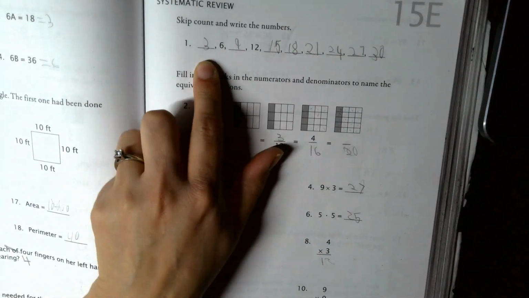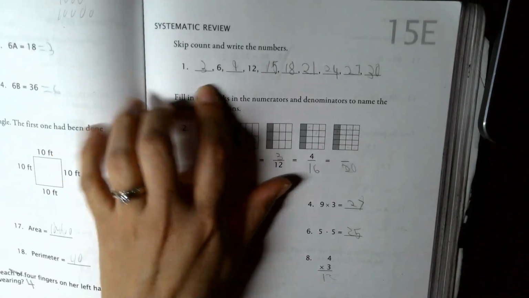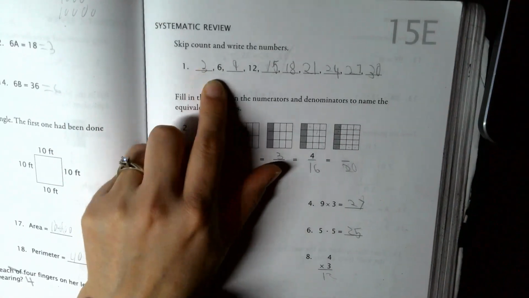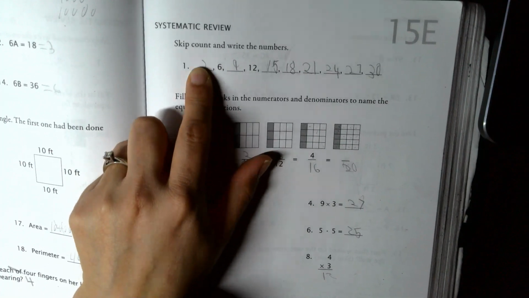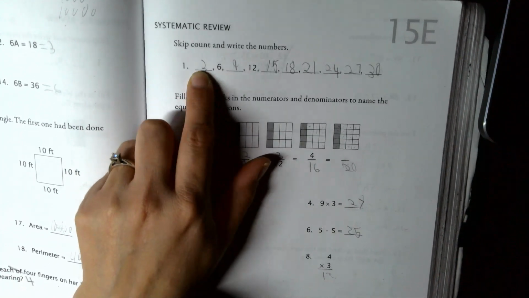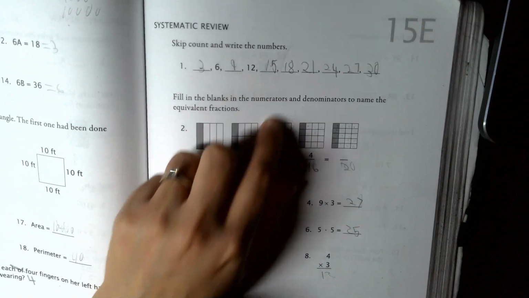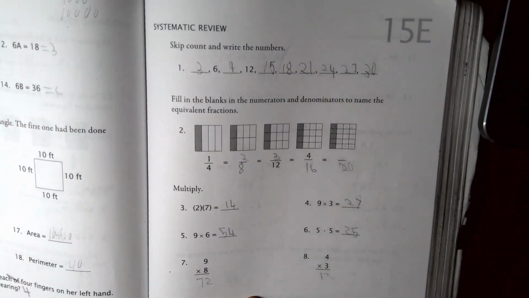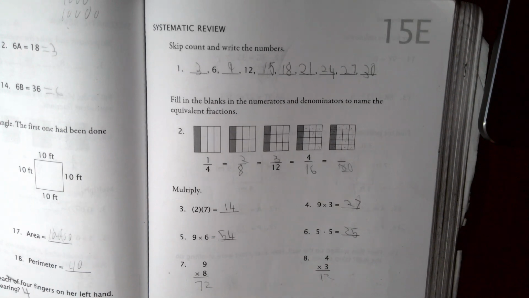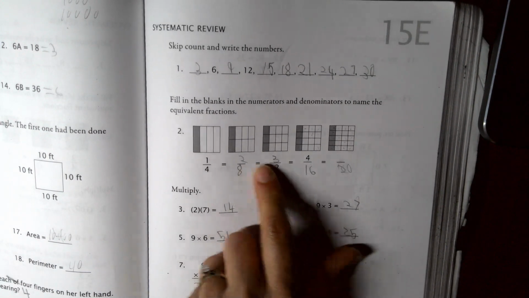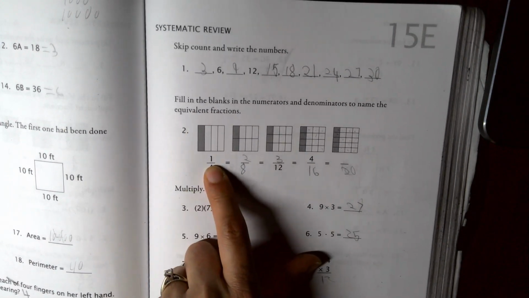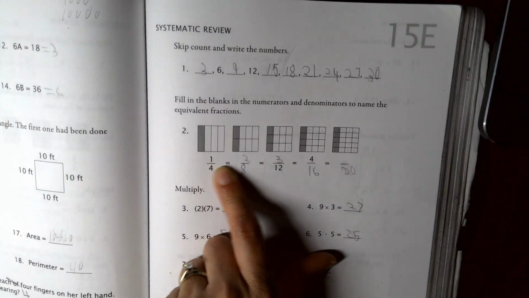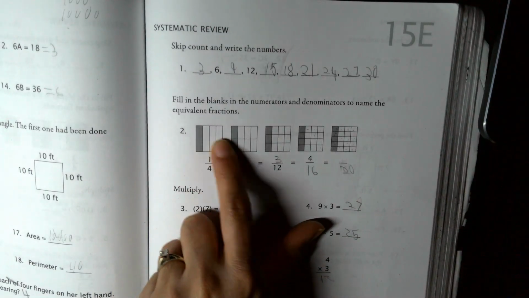Okay, now we come over here to 15E. And like I said before, you try to put something in there, okay? And you say, oh, are we still counting by 4s? 4, 8, oh, no. 2, 4, nope. 3, 6, 9, 12. Oh, that's the one. We're counting by 3s, okay? That's how you do that so that you can make sure you write the correct answers. And over here, it's the same thing. The shaded part goes at the top, and the total amount goes on the bottom.